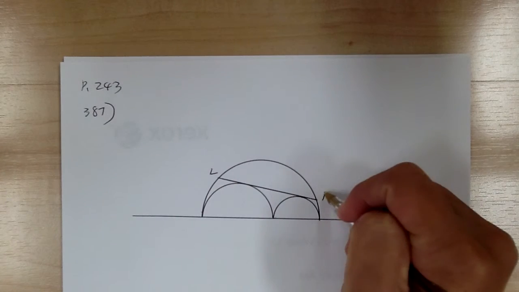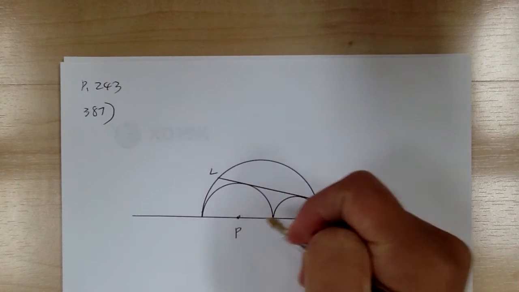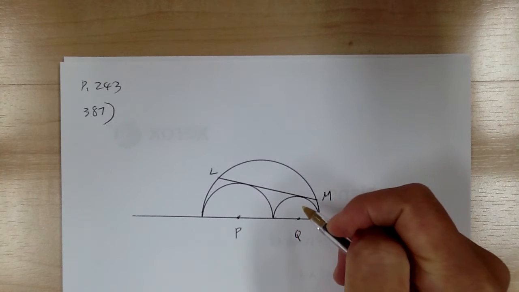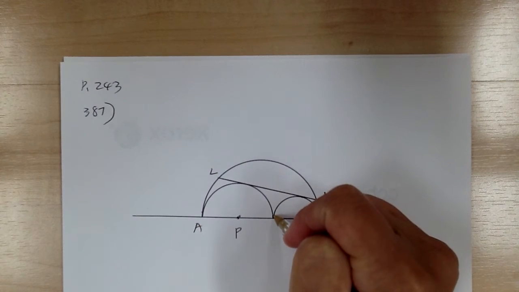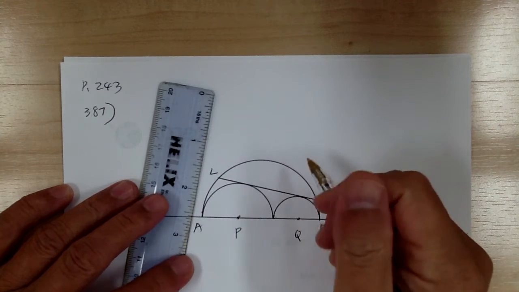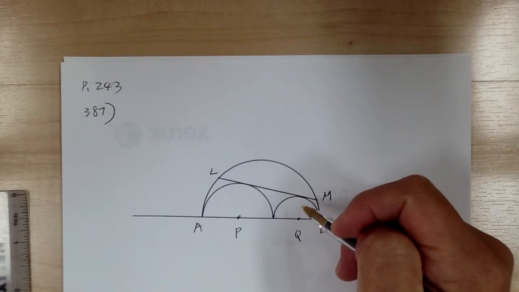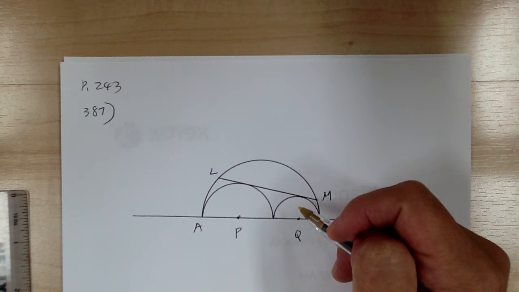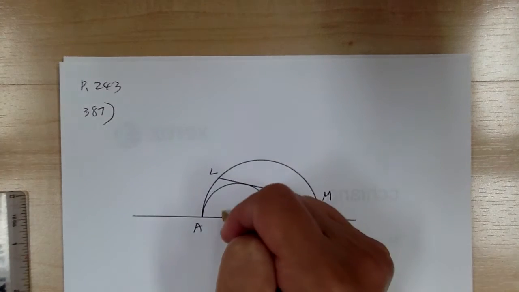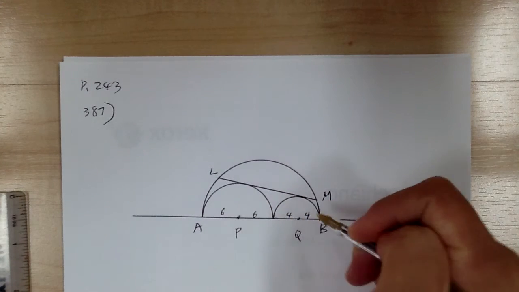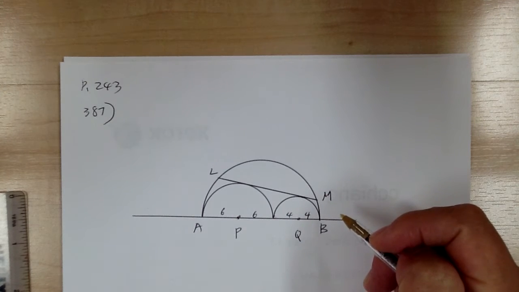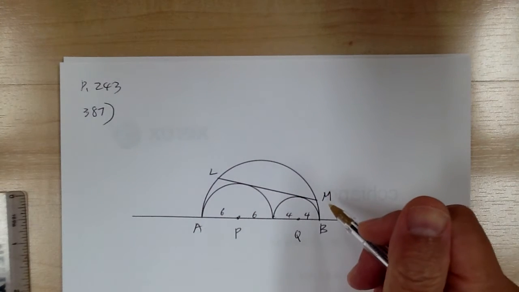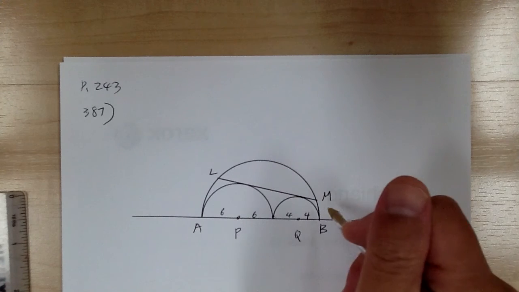so this is L, this is M, this is P, and this is Q. And let's go and put more points. Let's call this A, this B. Okay, so the radii are 6 and 4 respectively. So this is 6, and this is a 4. Okay, and you're looking for LM. Okay, the LM. So you're looking for the length of that.